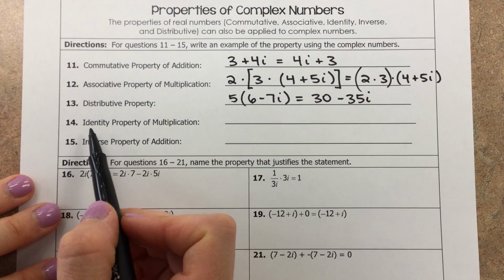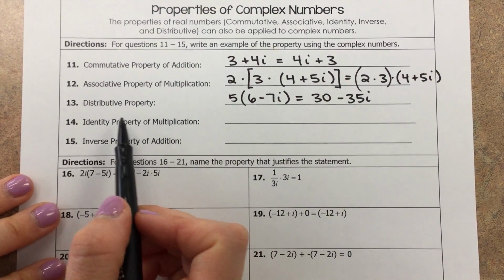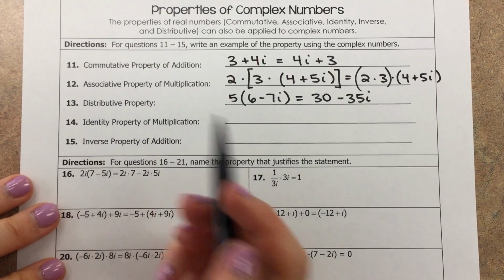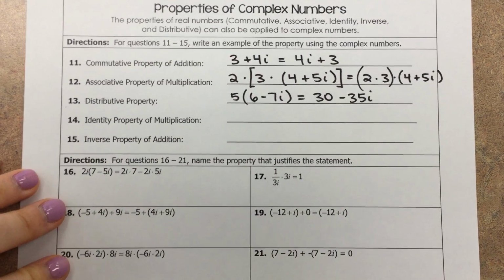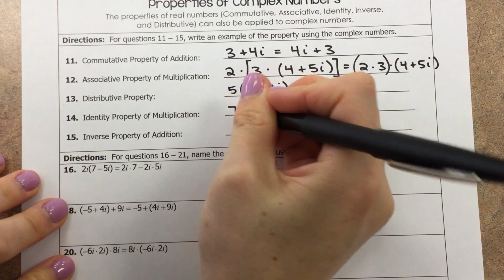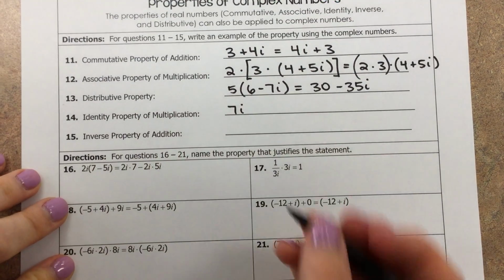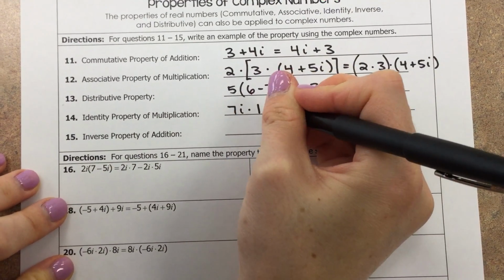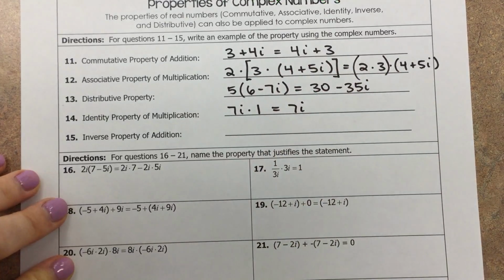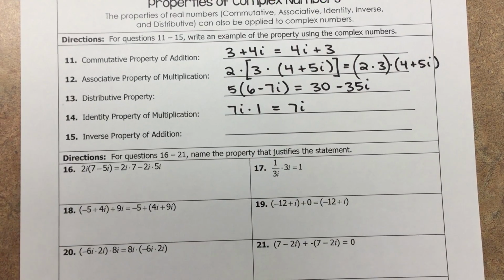The identity property, that means that when you multiply, in this case, or add, if we did addition, you'd end up with the exact same value back. So let's say we took a 7i. The identity property of multiplication means if you multiply it by 1, it stays the exact same. Of addition would mean adding 0, and it stays the exact same.